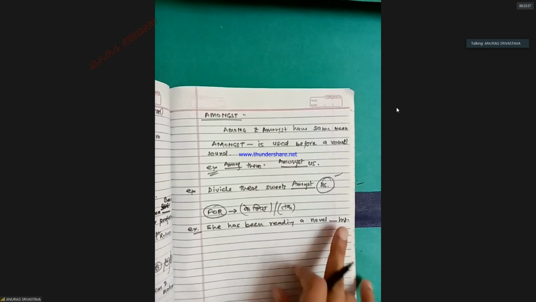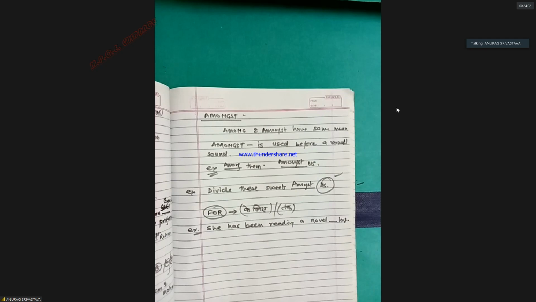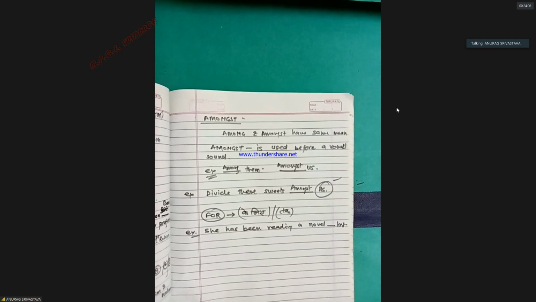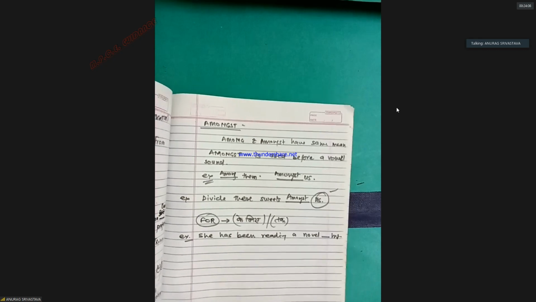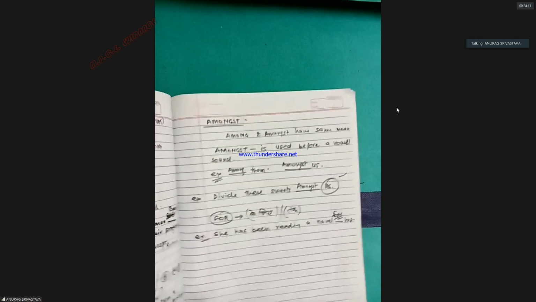It is showing the duration, and we have already discussed the use of for and since in present perfect and perfect continuous tenses. So it is the general use of for in the given sentence. So for will be placed here.